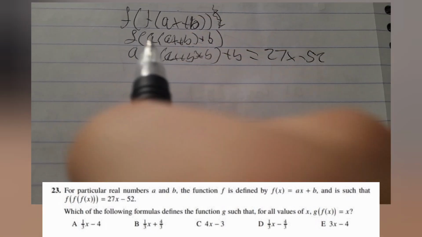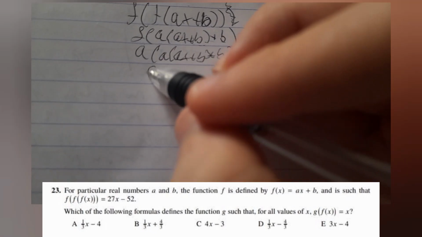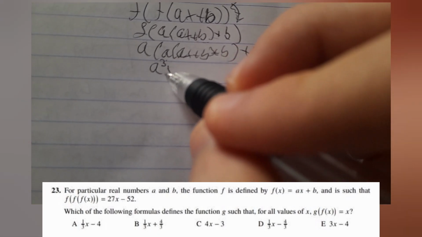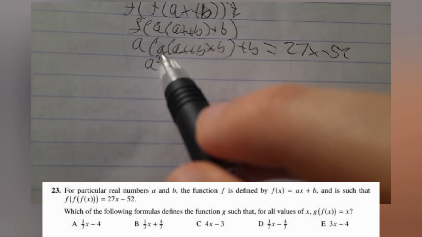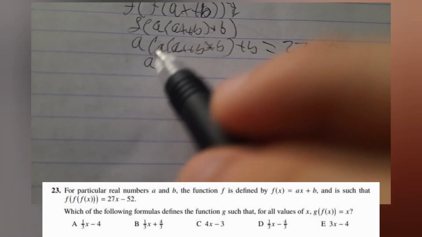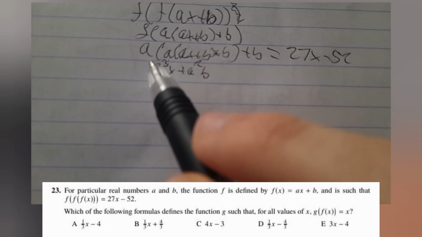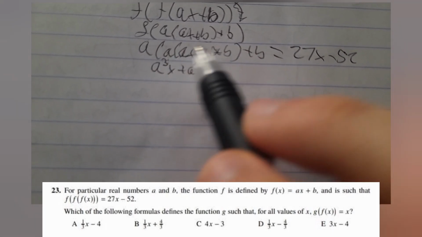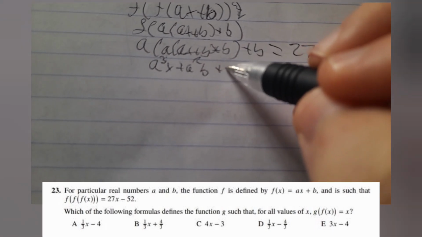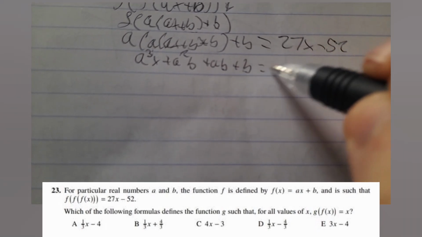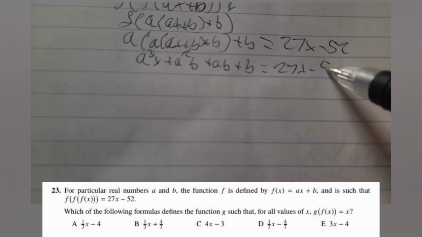So then we can expand all this out. We've got a times a, so we've got a cubed x, and then we've got a times a of b, so plus a squared b, and we've got a times b, so plus ab, plus b on the end, plus b equals 27x minus 52.